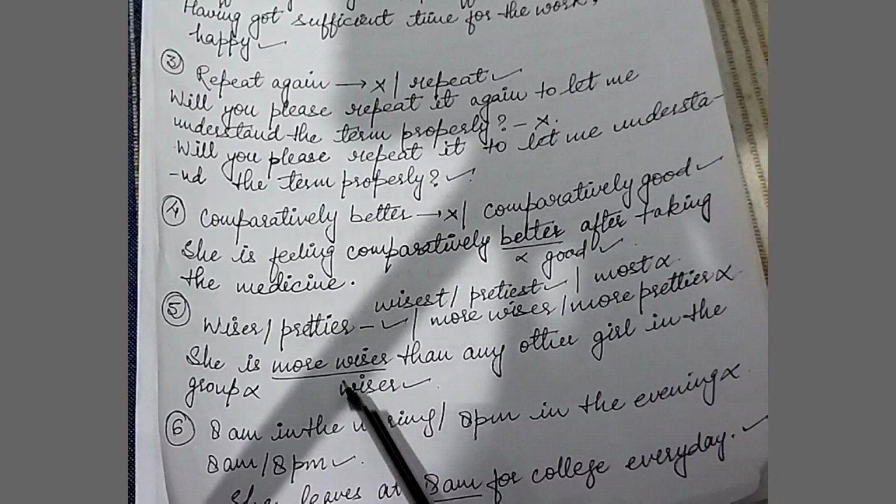Next is neighbors. We never write the plural form. It should be neighbor only, which is the correct expression. For example, I am lucky to have neighbors like you. This is incorrect. It should be I am lucky to have neighbor like you. That is the correct statement.